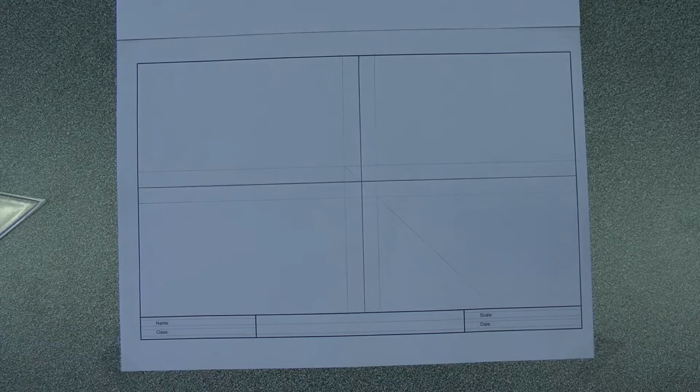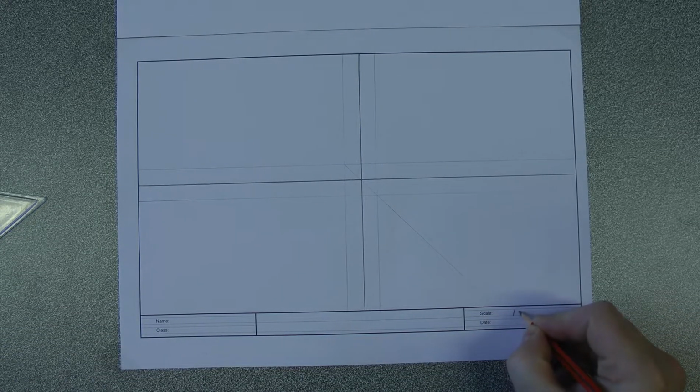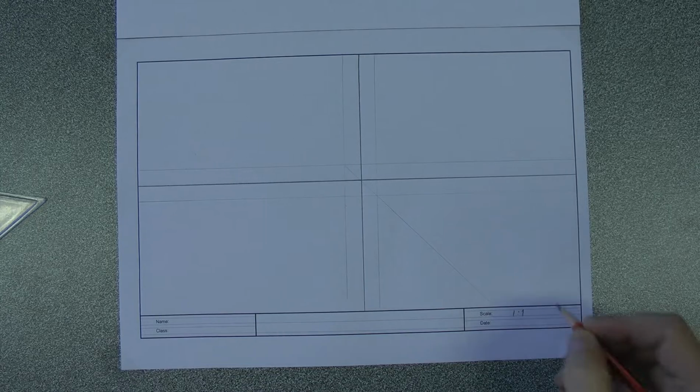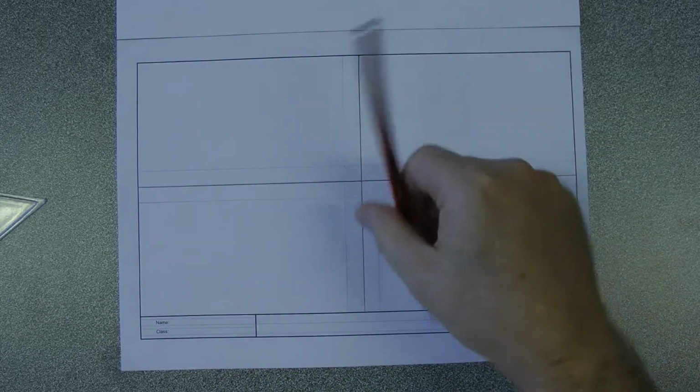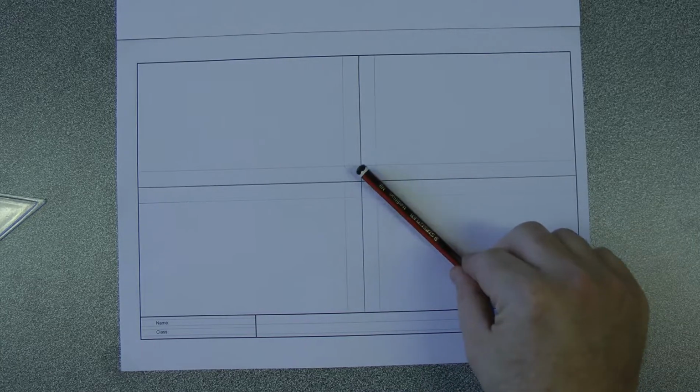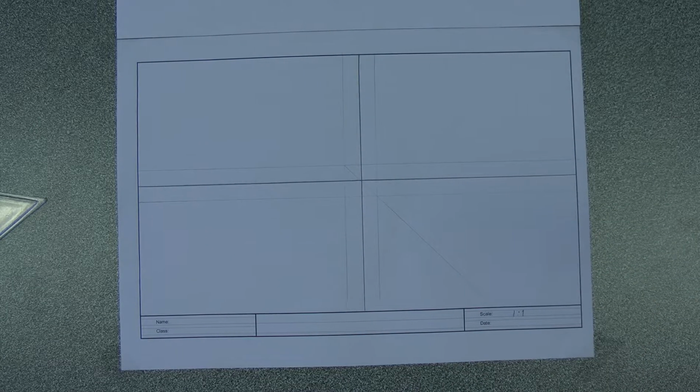So that's my basic drawing set out. I have a scale of 1 to 1, and as I said, I'm going to be doing my front, my top and my left, which is why this area here, which isn't used, is where I put my 45-degree line.